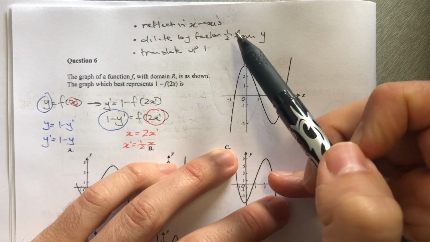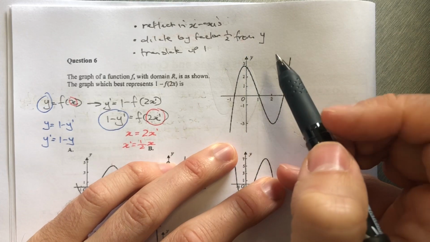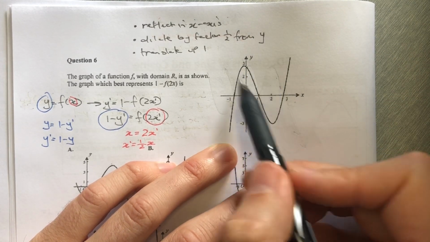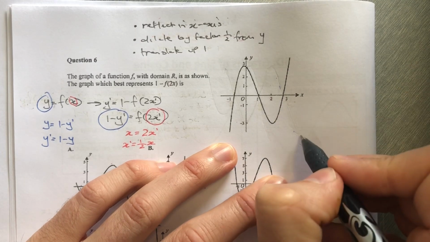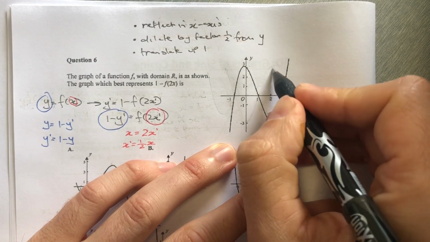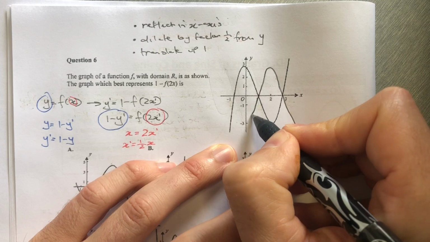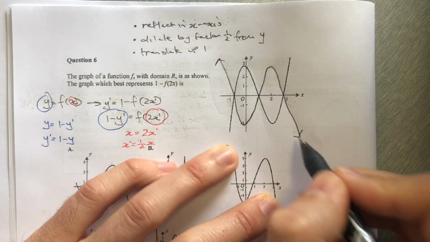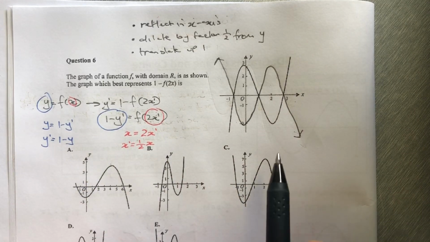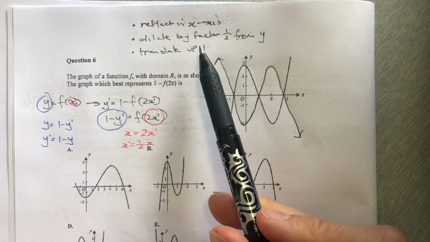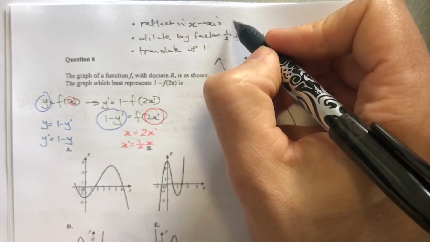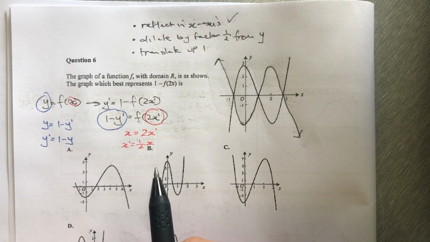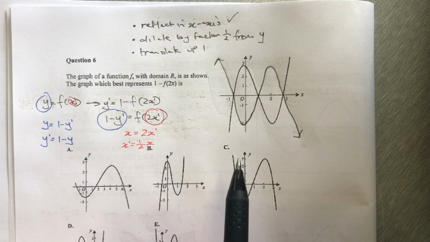So if I'm reflecting in the x-axis, that means everything from one side's going up here, everything from up here is going down here. So it should look something like this. There we go. So we've done our reflection on the x-axis. That's finished. Now I need to dilate by a half from y. So I'm going to be squashing it in towards that y-axis.